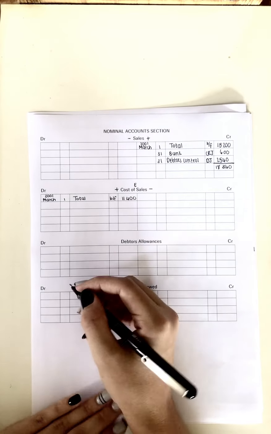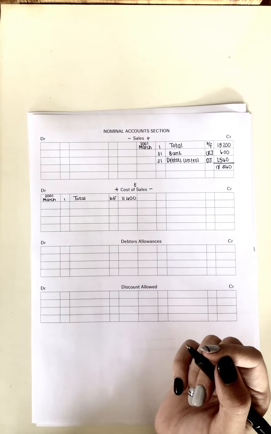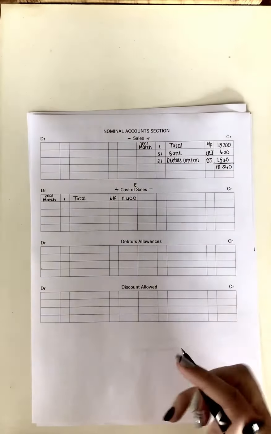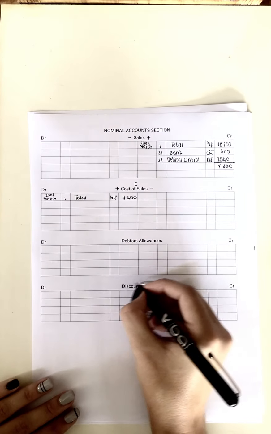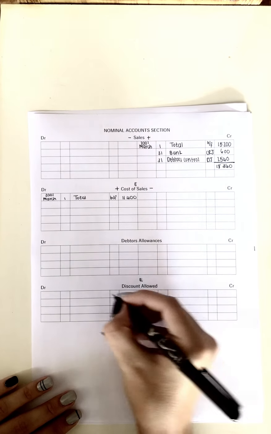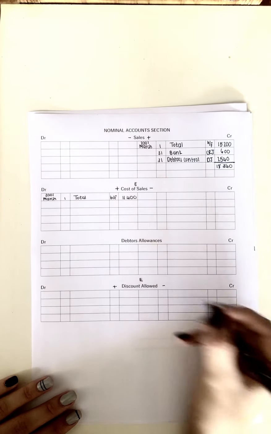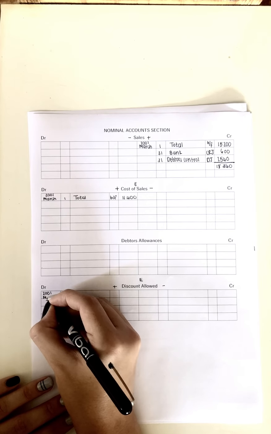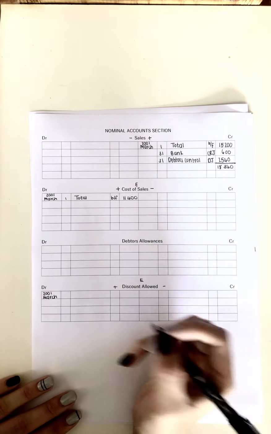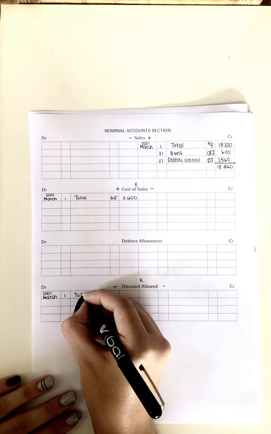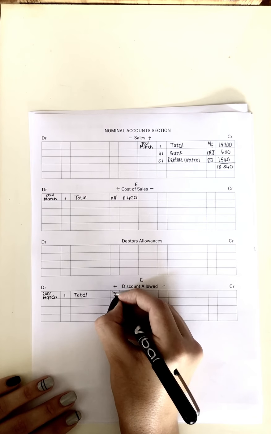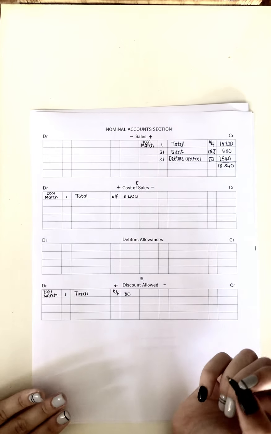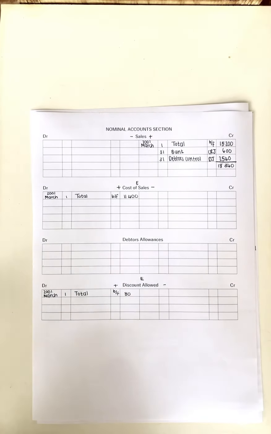Let me first check my total brought forward for discount allowed. I do have one, so it's 80 Rand. Because it's an expense, it's going to increase on the debit and decrease on the credit. So 2001 March, the first total brought forward of 80 Rand. Now I check where else I have discount allowed.